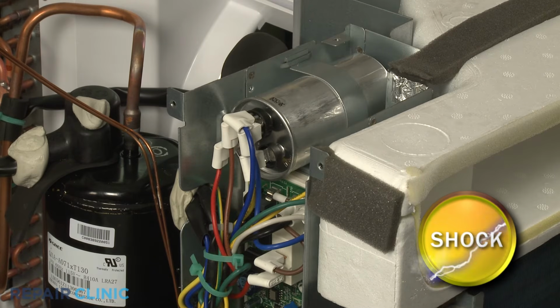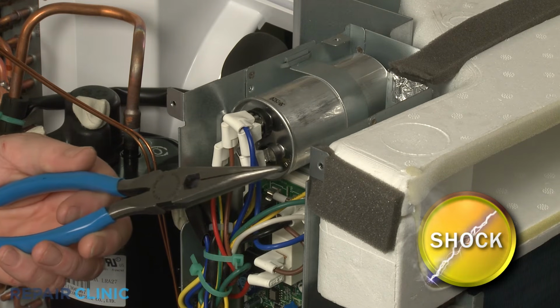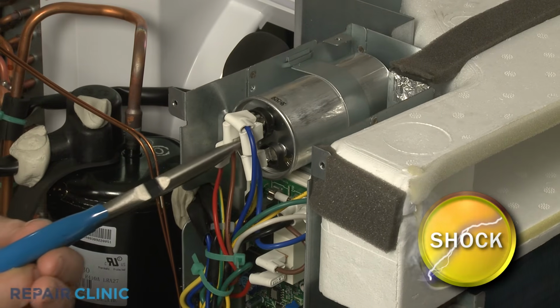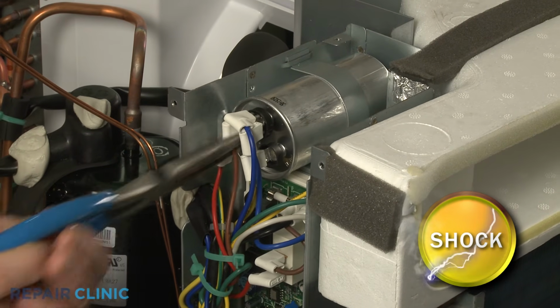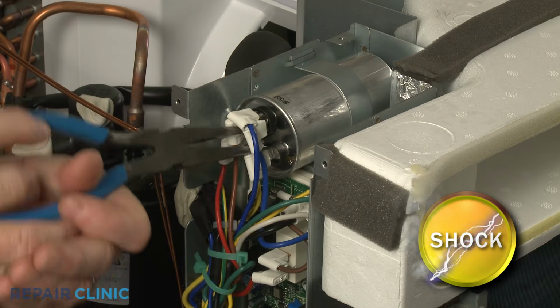Before handling the capacitor, you should release the potentially stored electrical charge to avoid injury. You can do this by placing needle nose pliers with an insulated handle across each set of terminals. Be careful not to touch the metal portion of the tool when doing this.